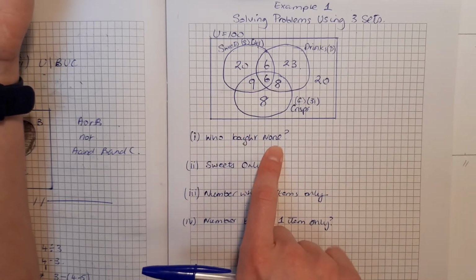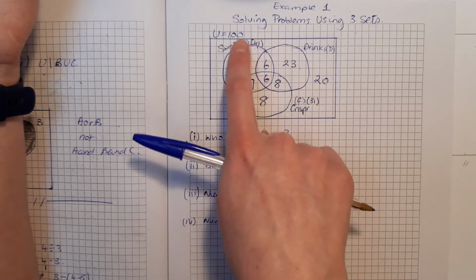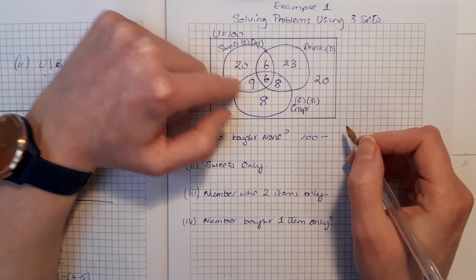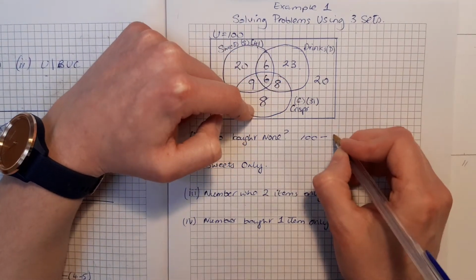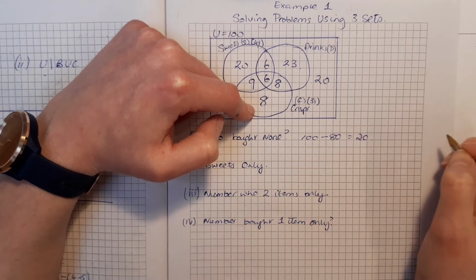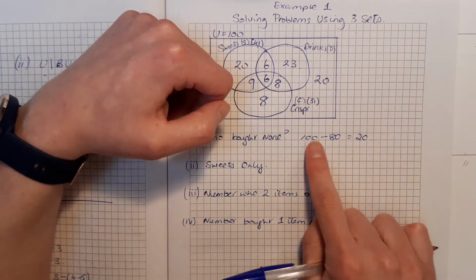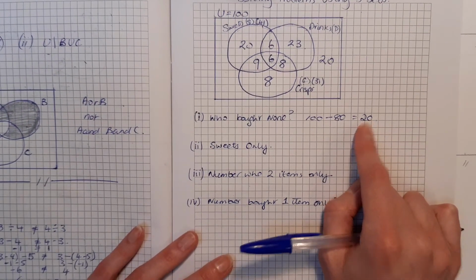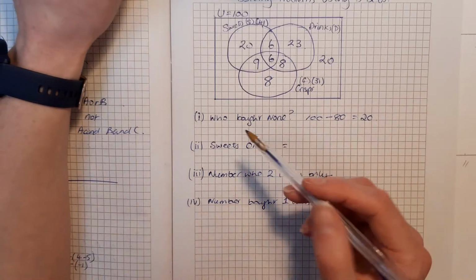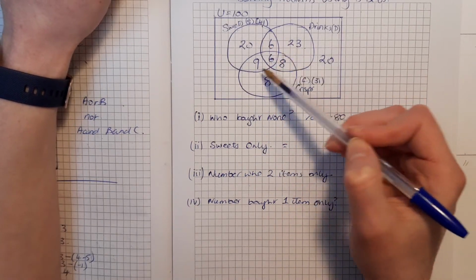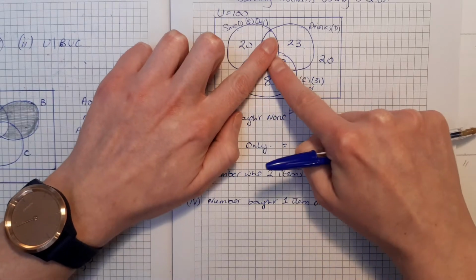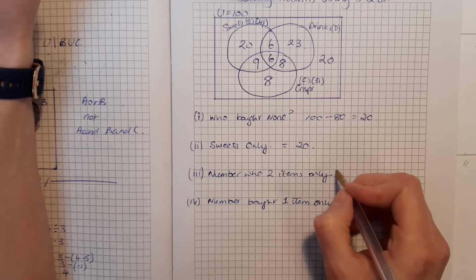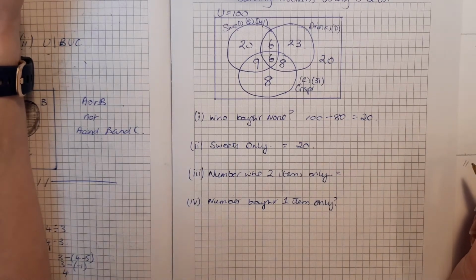So who bought none? Well, we've that calculation done. What we did was we added up everything. So it was going to be 100 people minus the 41 and the 23 and the 8 and the 8, which was 80, which is 20 people. It's good practice to show where you got your workings from. So do put the calculation in there, so if you did do something correct, you might get attempt marks for it. Sweets only. So if they didn't get 2 items or more, you're excluding all of that. So sweets only is just the 20. No calculation needed for that, and you can't really show it, so you just write in the 20.